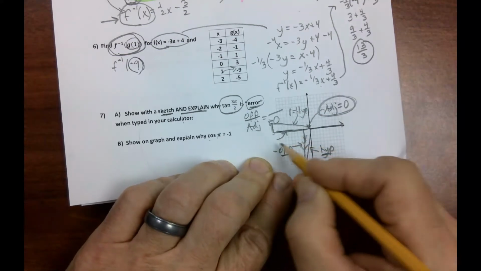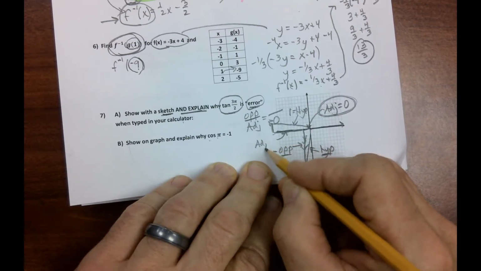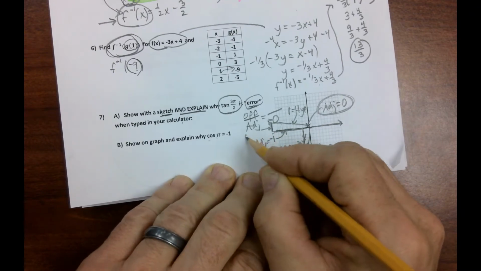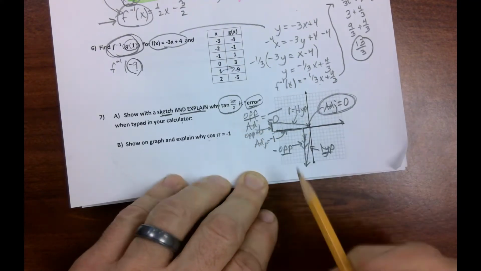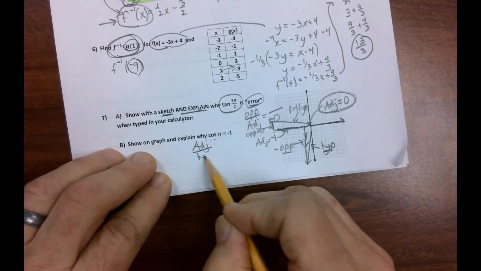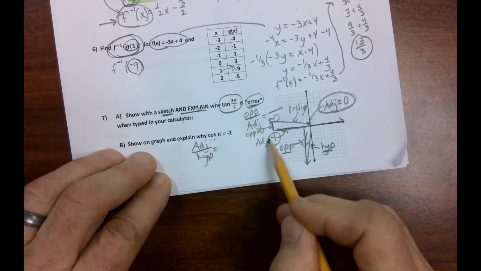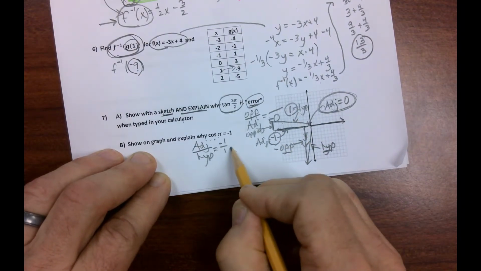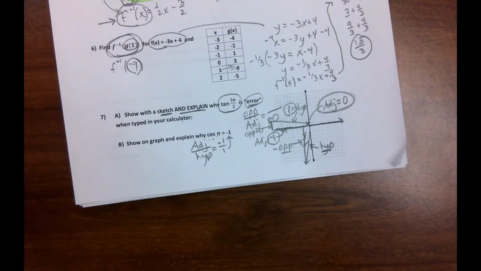This is my adjacent side, which is negative 1 because it's left, and my opposite side disappears. Now cosine, remember, is adjacent over hypotenuse. We'll notice adjacent's negative 1, hypotenuse is 1, so it'd be negative 1 over 1, which gives us our negative 1. So we showed it and we explained it.